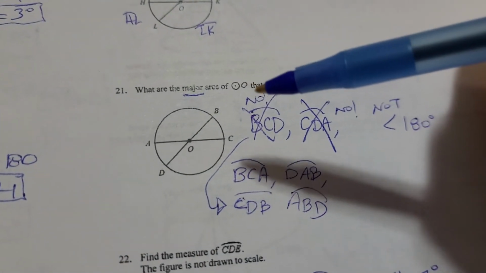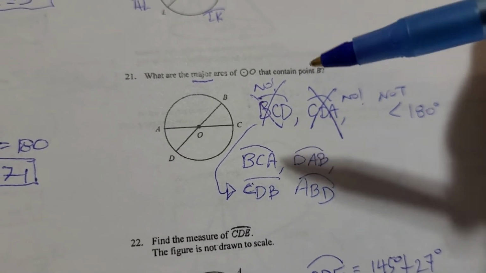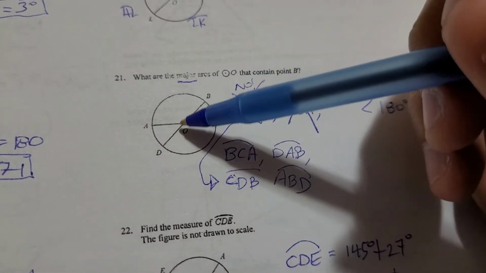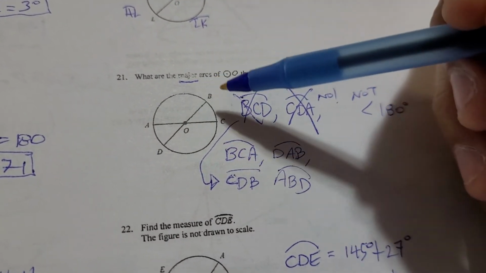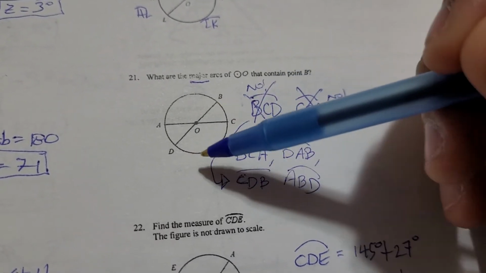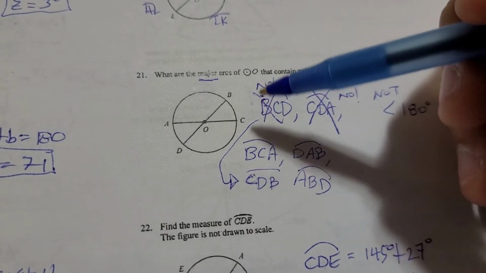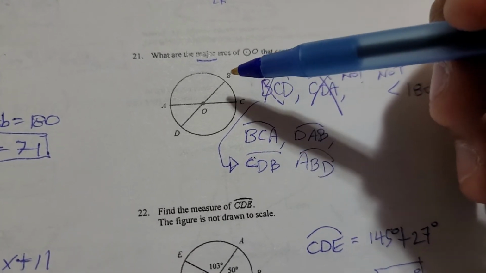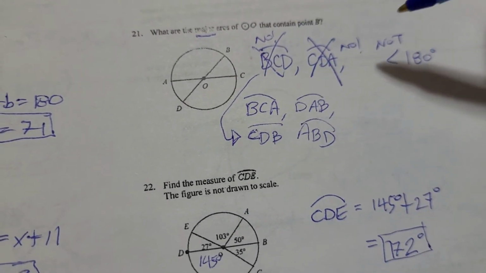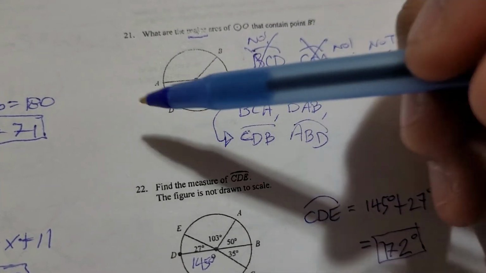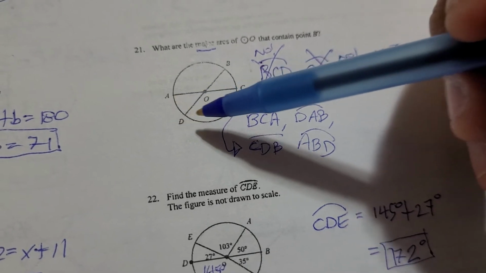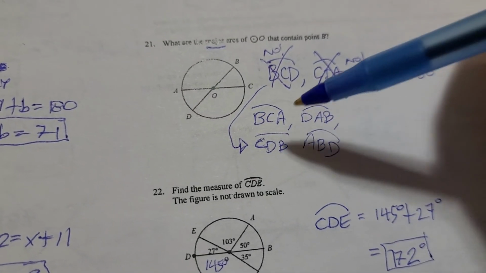Okay. 21, they're asking for major arcs. Remember, a major arc specifically has to be greater than 180. When I was first doing this, I messed up because I said, okay, BCD, right? It's not just that this goes through 3 points. They have to be bigger than 180. And BCD, that's less than 180. In fact, that would be exactly 180. So that is not major. And I also had CDA, that is also 180. That is not bigger than 180, therefore that doesn't count, so I put an X through there.